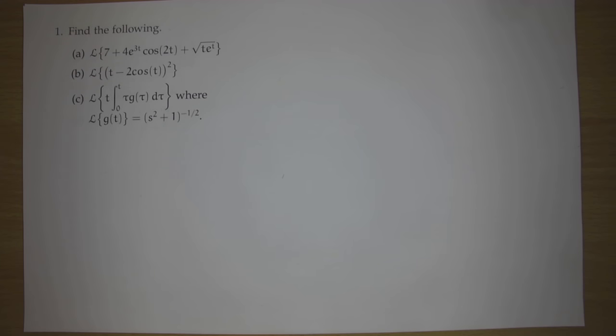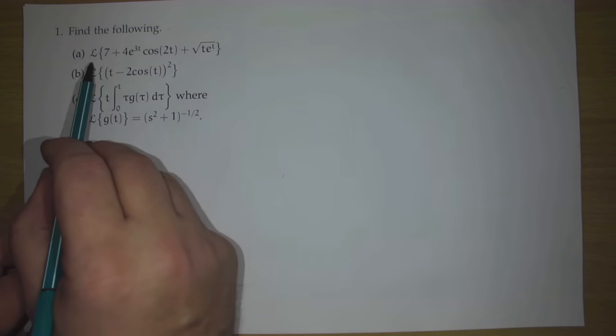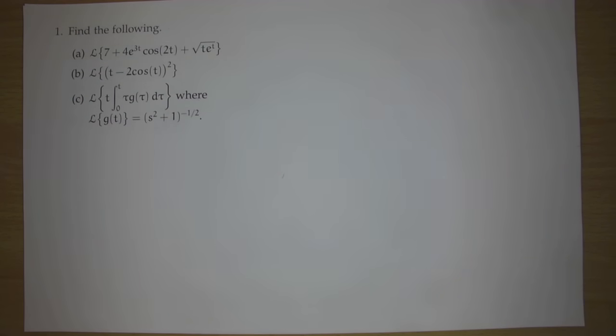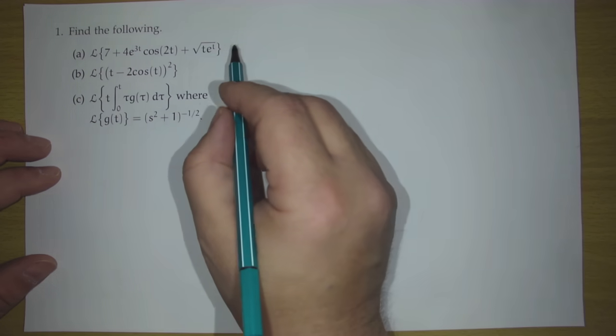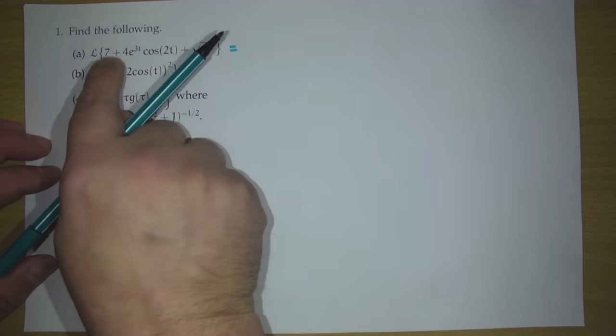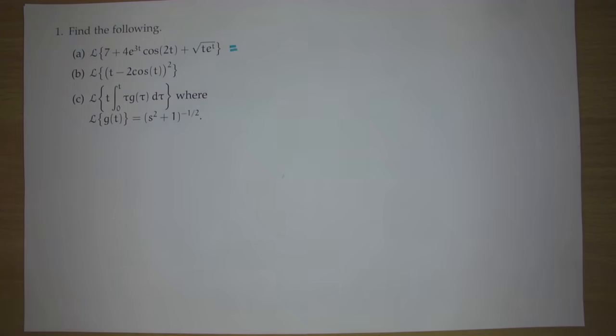Okay, so for part A, this is a very long expression. But remember, Laplace transforms break up over addition, and you can pull constants in and out. That's another way of saying Laplace transforms are linear. So if you see lots of things being added or subtracted, just go ahead and say, let's pull it apart.